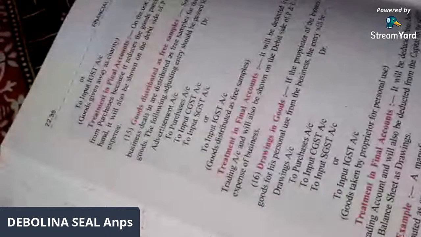Trading account. Now you know all the manufacturing direct expenses are written in the trading account, isn't it? So first we start the sum with what? To opening stock 15,000. Next it will be to purchases. From purchase you are going to subtract return outward. Then you are going to subtract free samples. Here it is given goods worth rupees 2,000 were given as free samples, so 2,000 you are going to deduct.